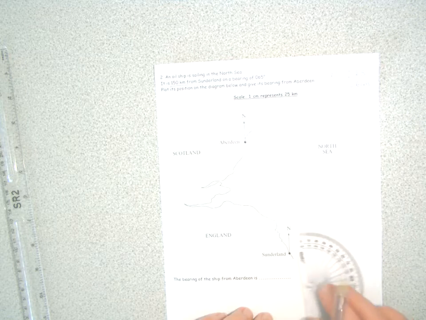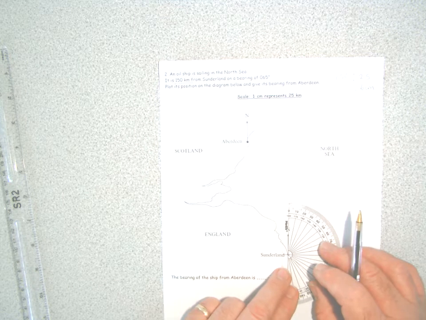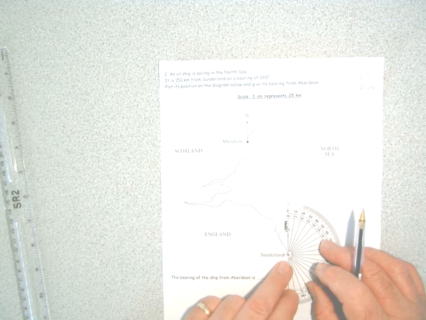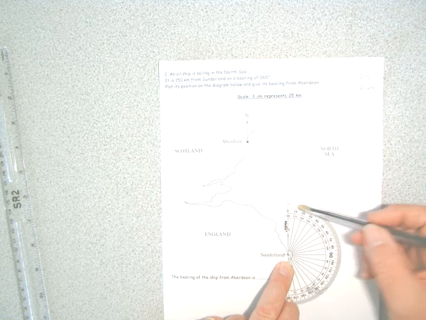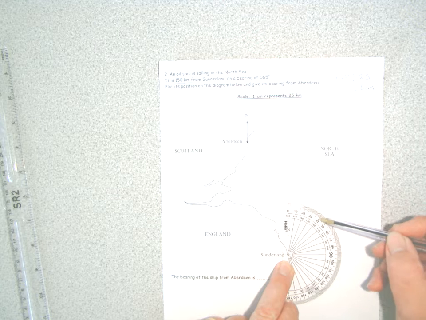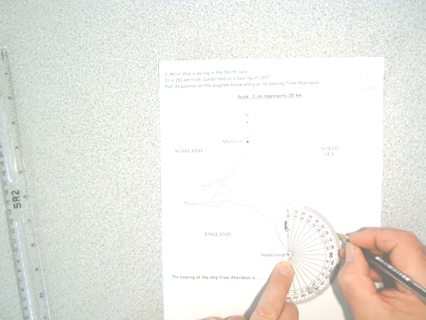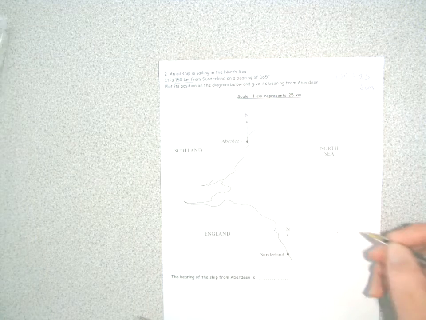And then from Sunderland, it's on a bearing of 065. So I put my protractor on the north line here at Sunderland, count around 65, 10, 20, 30, 40, 50, 60, 65.